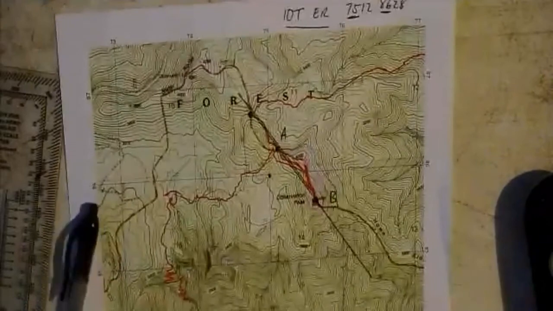Or, I could preset my compass. Like I said, I can never remember if I preset my compass or not. So that's why I try to compensate for declination every time.